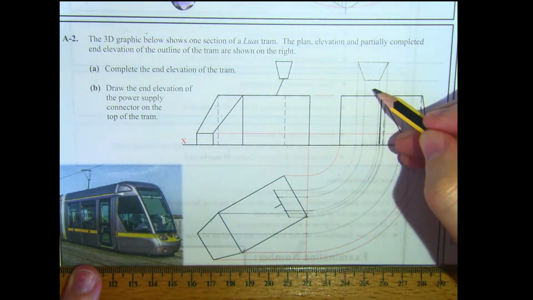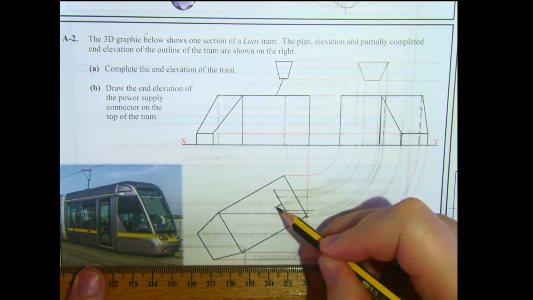That's almost this completed, so now it's just this arm that joins the two.